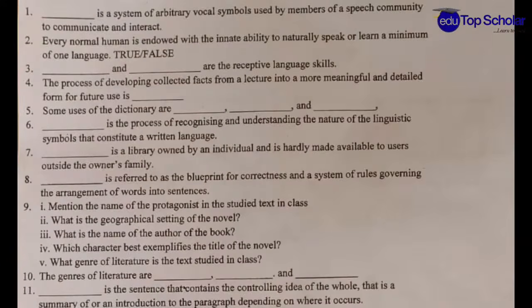Okay, then number 8, dash is referred to as the blueprint for correctness and a system of rules governing the arrangement of words into sentences. Now, the topic number 3 is grammatical convention. We have discussed the meaning of grammar.